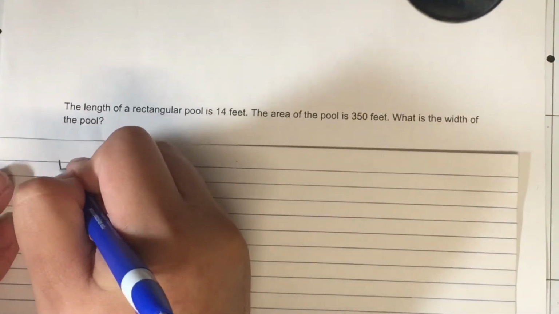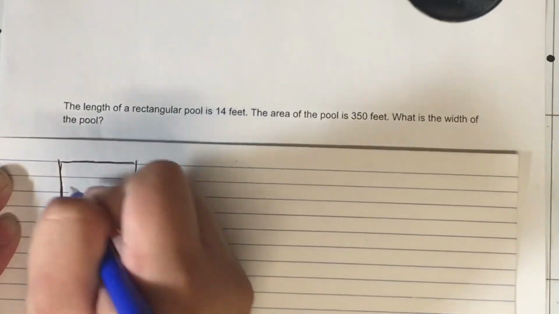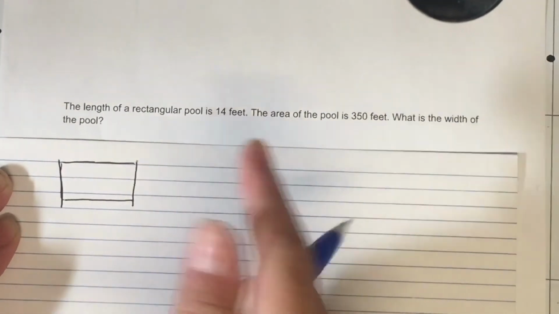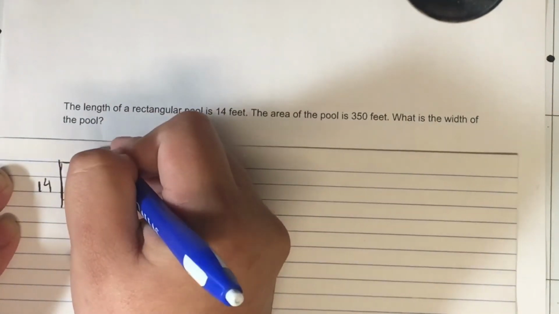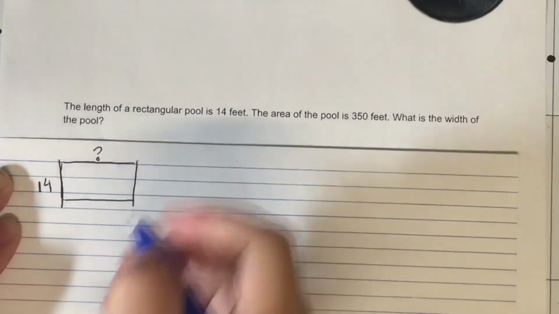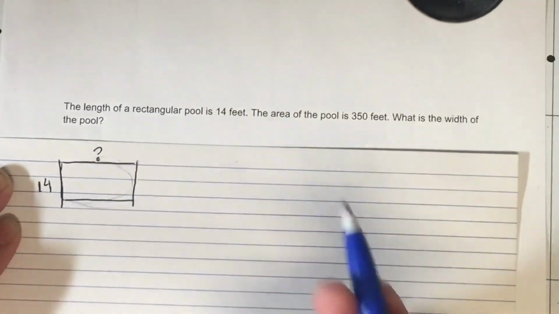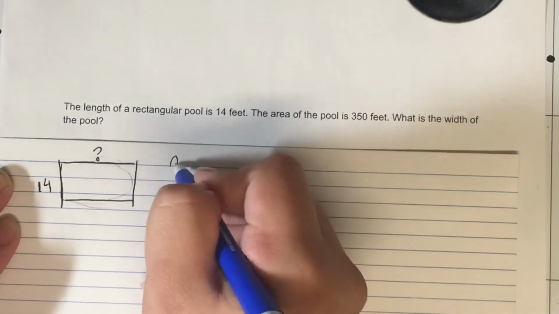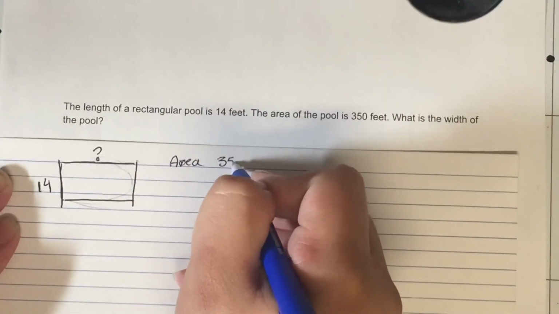Just like the other problems, let's draw a rectangle. Oops, our rectangle is kind of choppy. We know that the length is going to be 14 feet, but we don't know the width. So let's draw a little question mark there. We know that everything inside the water is the area. And we know the area is 350.